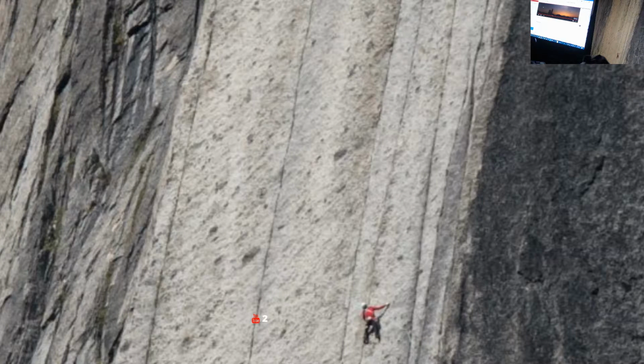I don't know why my thing is so low. I don't know why the health is bad. It's got me in the red. I don't know what's going on. Hopefully this is getting through.